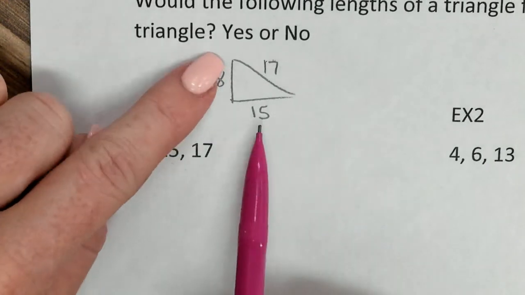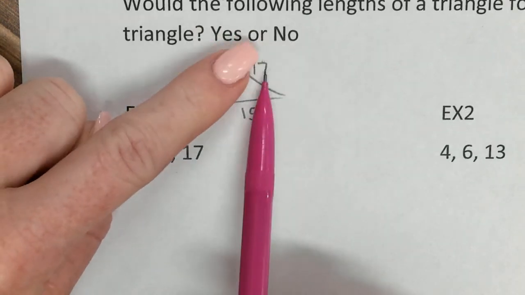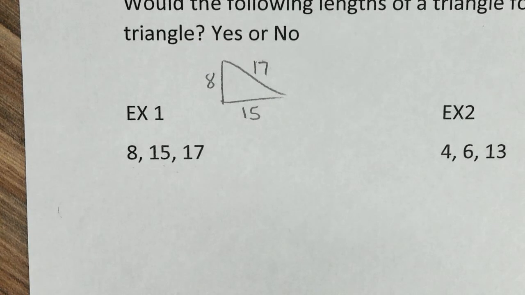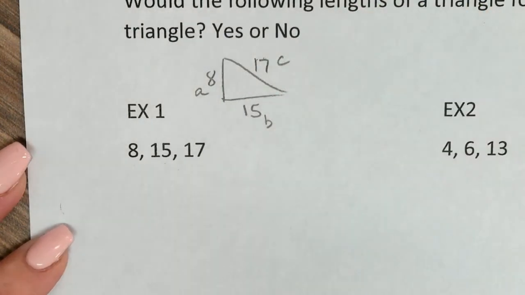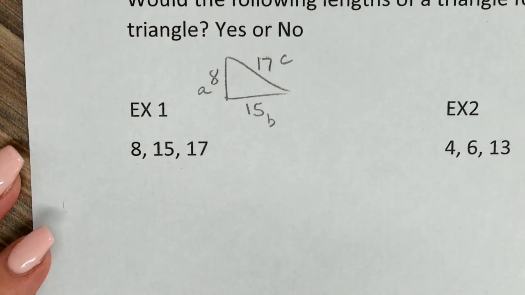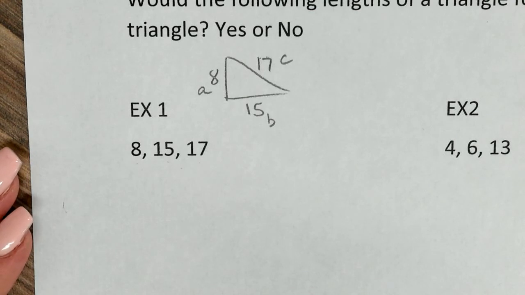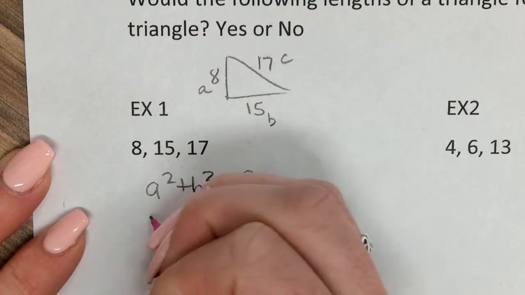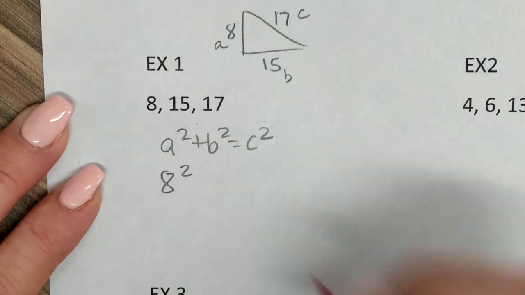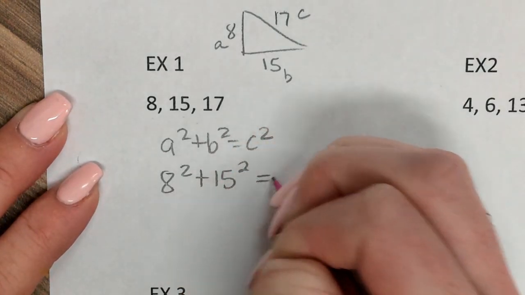Now, what is my job today? To see if these 2 sides squared add up to equal this side squared. And if they do, my answer is yes, it is a right triangle. If they don't, my answer will be no, it is not a right triangle. So all I'm going to do is test this theorem out. All right, so here's my A, my B, and my C. 17 has to be the C because it's the biggest side. So I say, is a squared plus b squared equals c squared? Is 8 squared plus 15 squared equal to 17 squared?